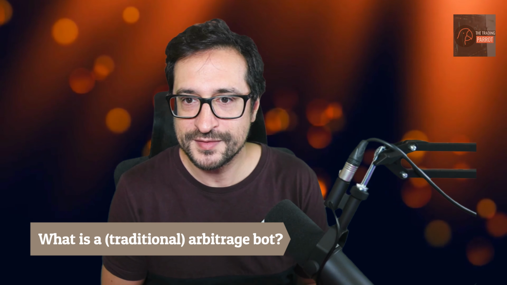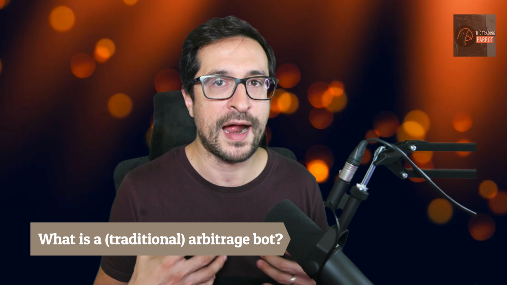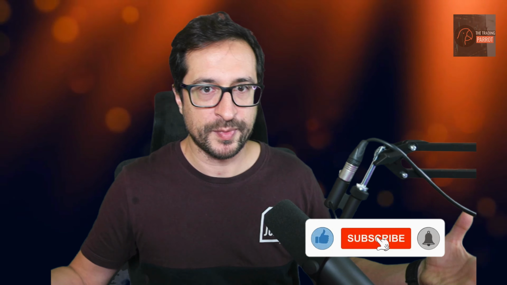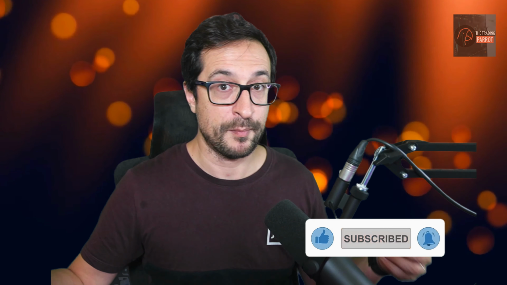Let's start first with what exactly an arbitrage bot is. An arbitrage bot is a bot that profits from differences in the value of an asset in 2 different buckets. That's mainly it. A traditional arbitrage bot will put funds in 2 separate buckets, and given the price differences, the fluctuations that constantly exist between these 2 exchanges, you can profit from that.